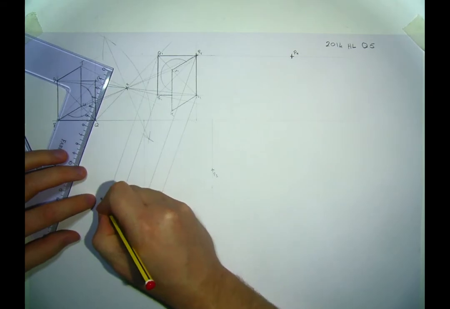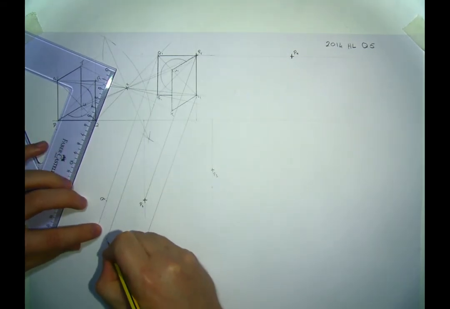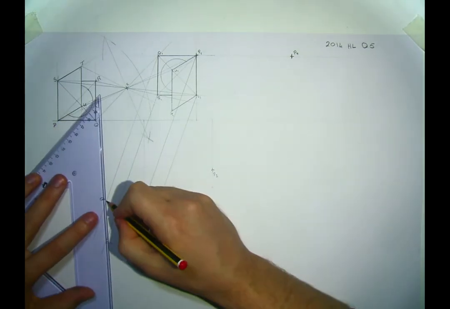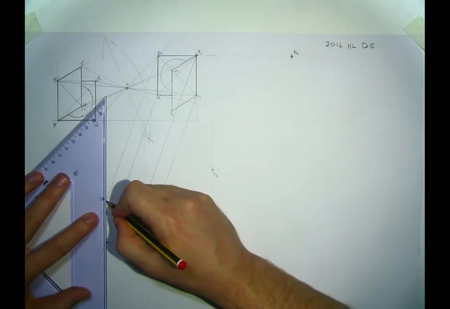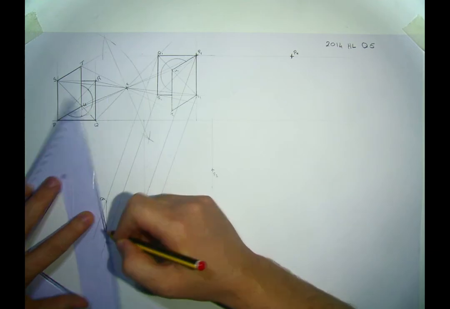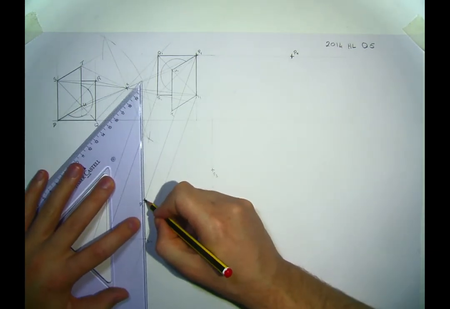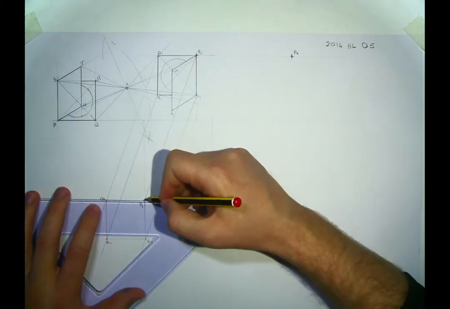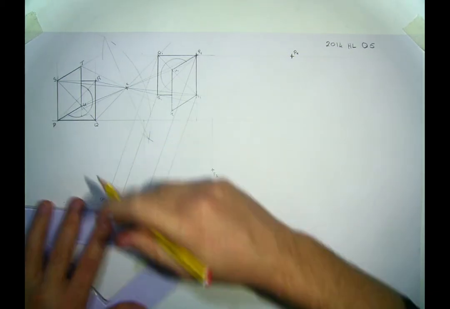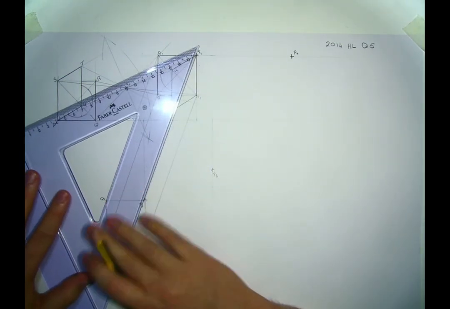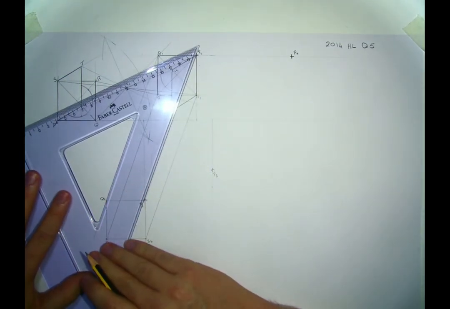So we've got Q2, R2, and S2 down here. Again, I'll just join these up lightly. Again, we're going to take the remaining two points, so that's T1 and U1.